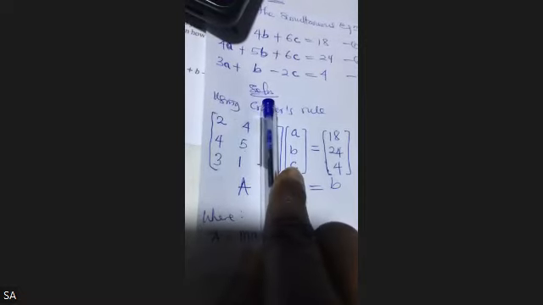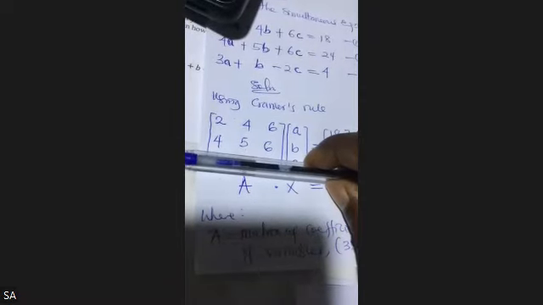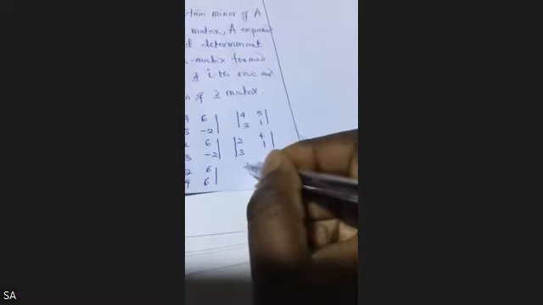Now let's do the column of this minus 2. It occurs on this column and on this row. So I pick 2, 4, 4, 5.